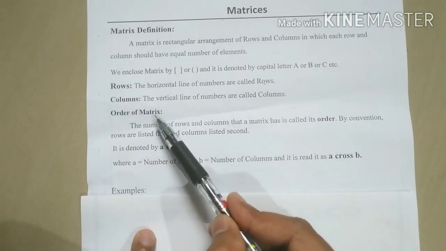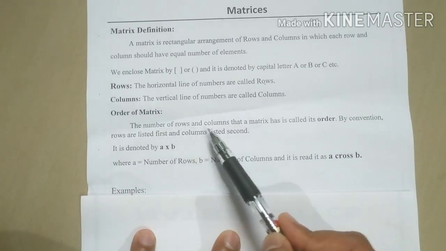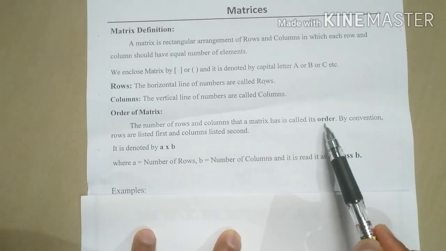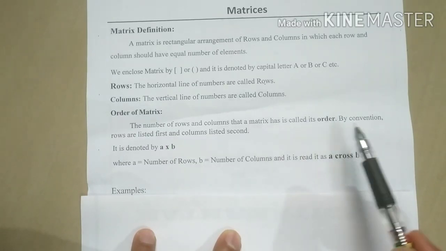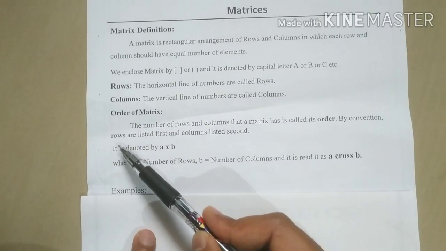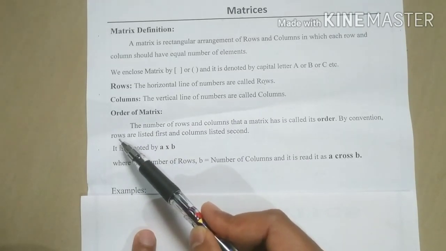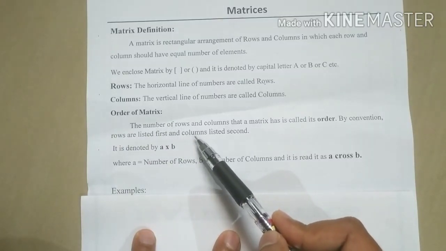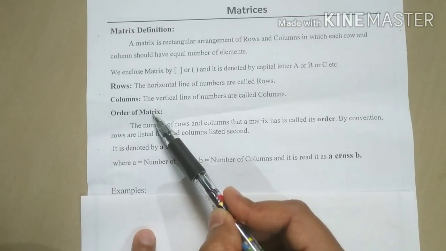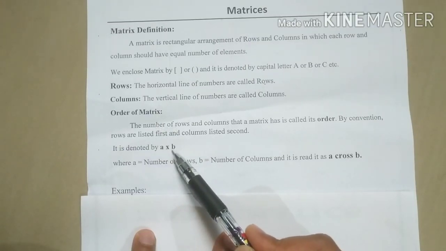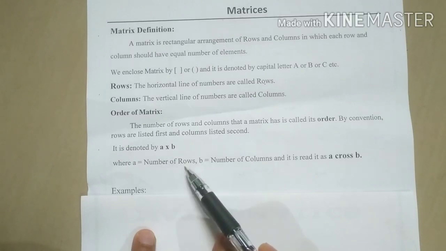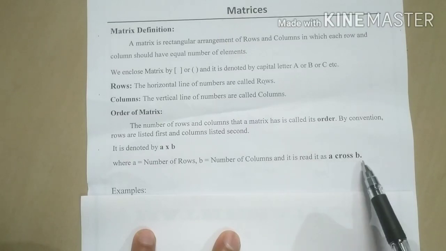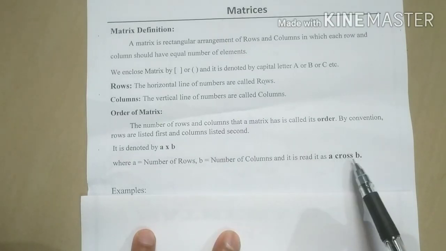The number of rows and columns that a matrix has is called its order. By convention, always first write the number of rows, and second the number of columns. It is denoted by A cross B, where A is the number of rows and B is the number of columns, and it is read as A cross B.